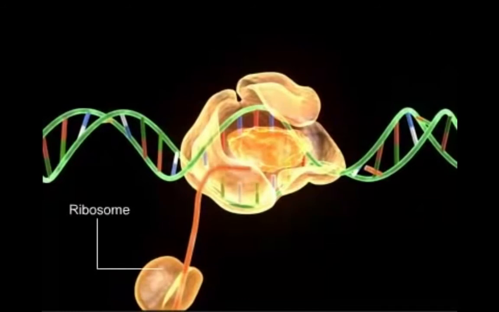So if you will remember, prokaryotes do not have a nuclear membrane. Because of that, the mRNA can be translated right away. So this process is called co-translation, meaning sabay ang ating transcription sa translation in prokaryotes.